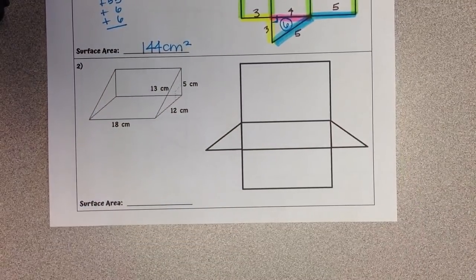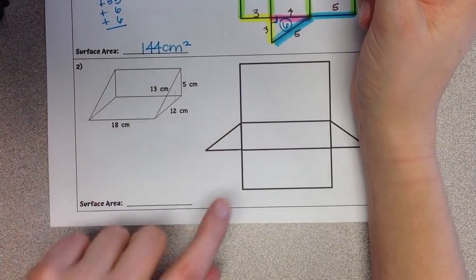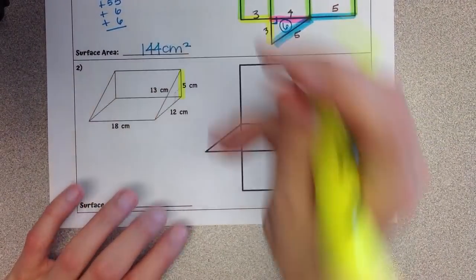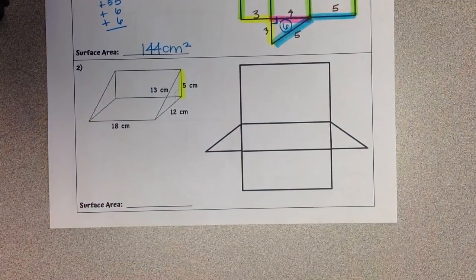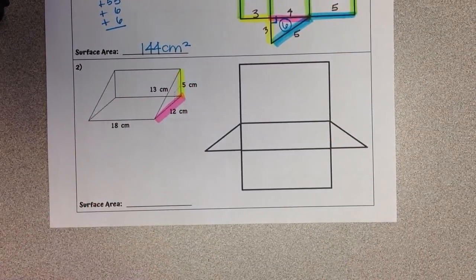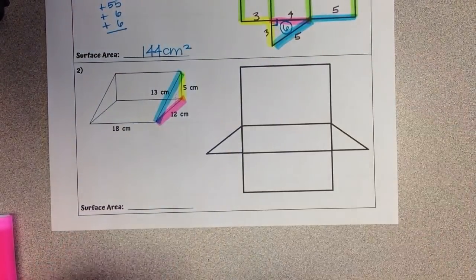So I'm going to take my 3 highlighter colors, I'm going to look at my triangle, okay? Of the 3, what's my smallest side? And highlight it yellow. So the smallest side of the triangle here is 5. The medium side length I'm going to highlight in pink, that is 12. The longest side length I'm going to highlight in blue, that is 13.